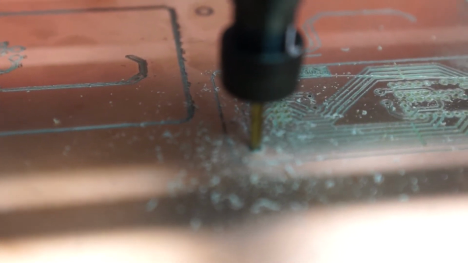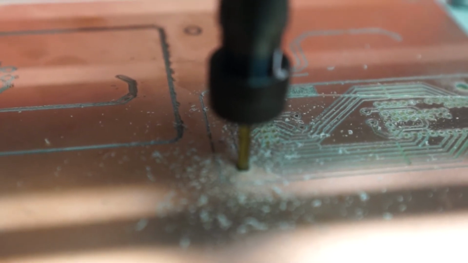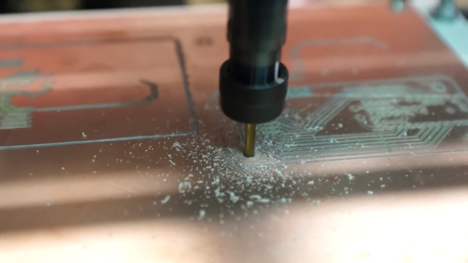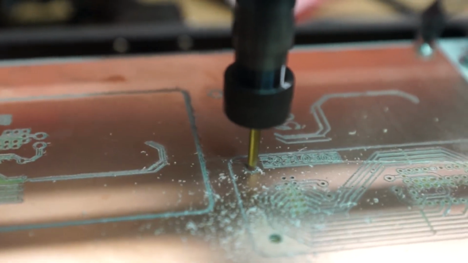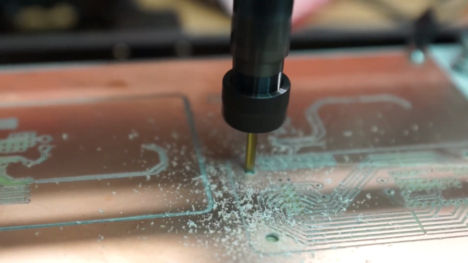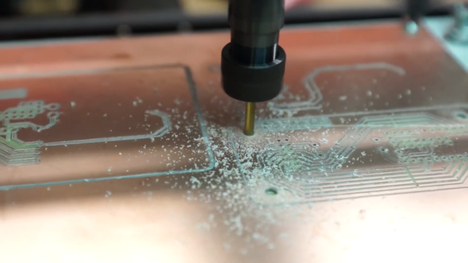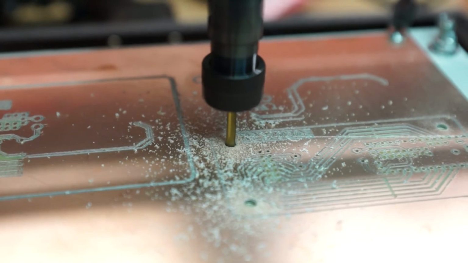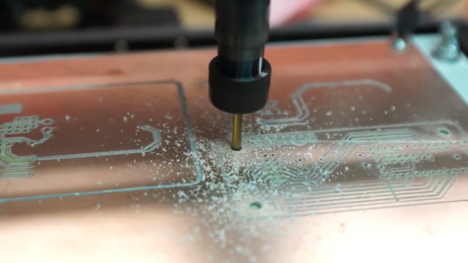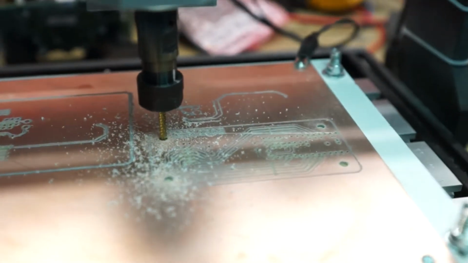Oof. Maybe you should redo the Z rate next time. Oh. And that is that one.